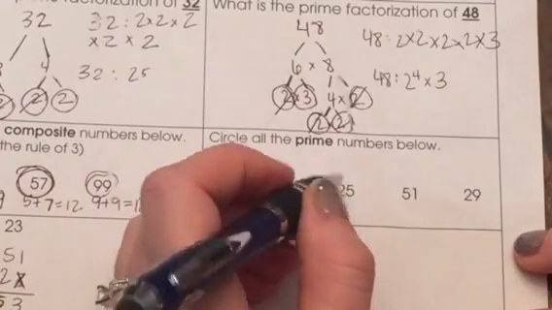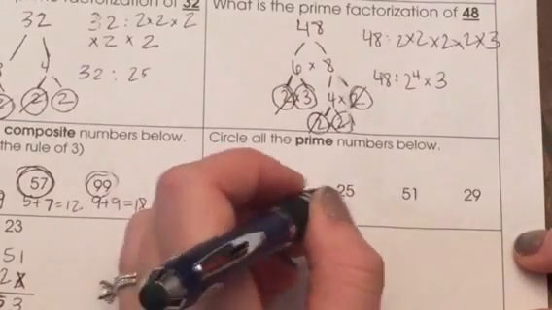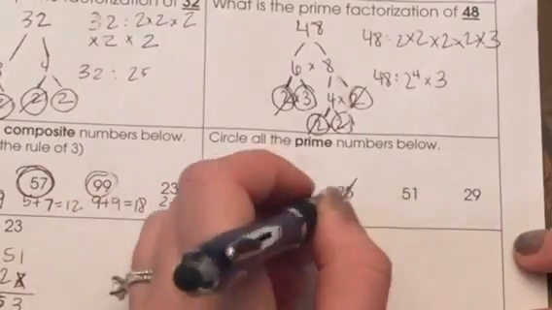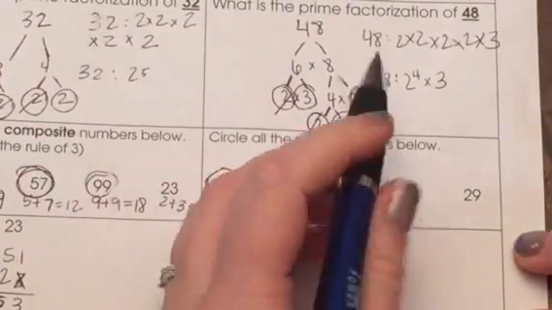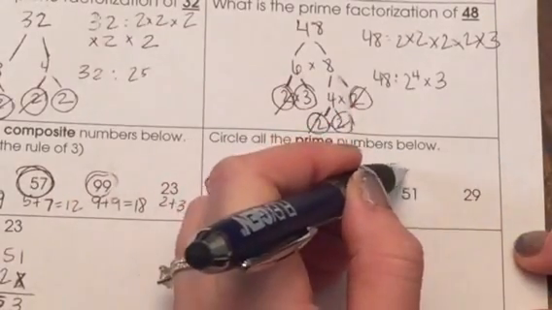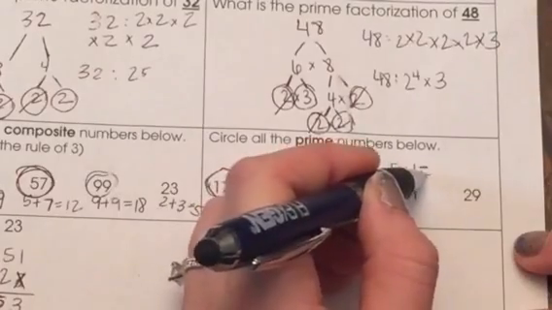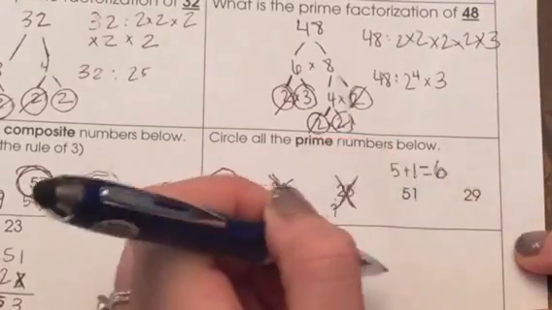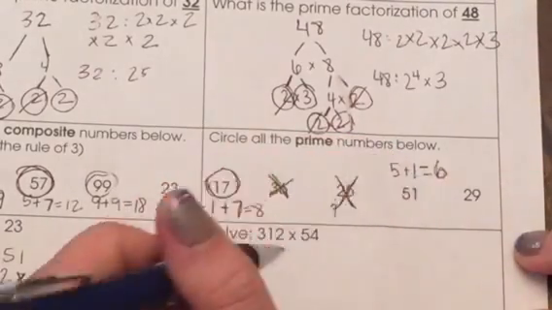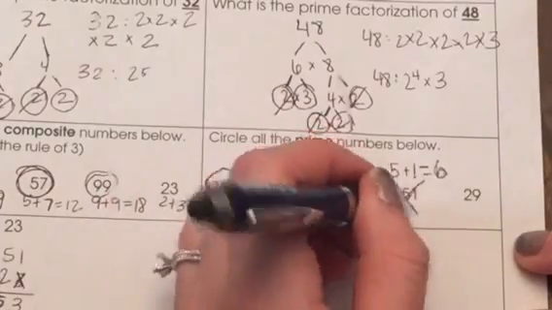So 25 has 5 times 5 equals 25. So I know that that can't be a prime number. Let's look at 51. I don't know if that's a prime number or not. 5 plus 1 equals 6. And 6 is a multiple of 3. So that can't be it.